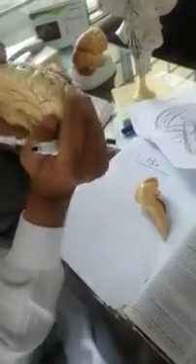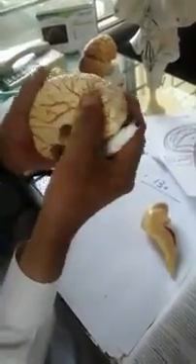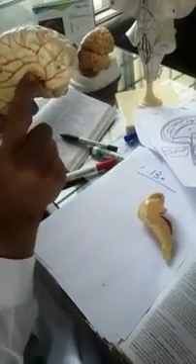This is the cavity of the lateral ventricle, this one is the third ventricle, and over here you can see the fourth ventricle.